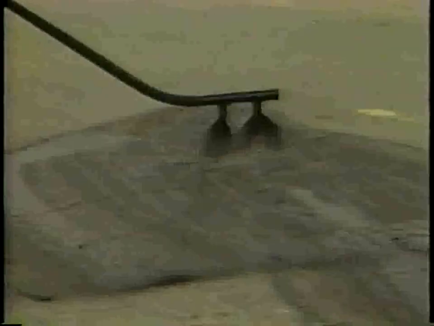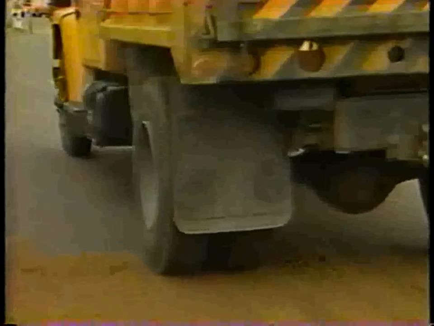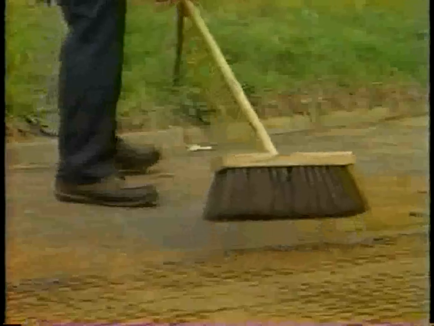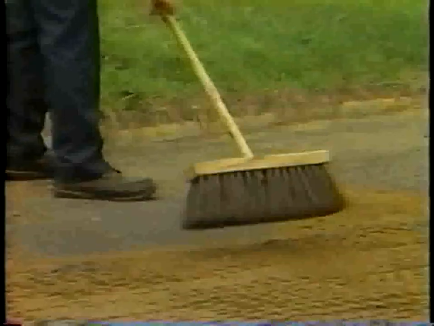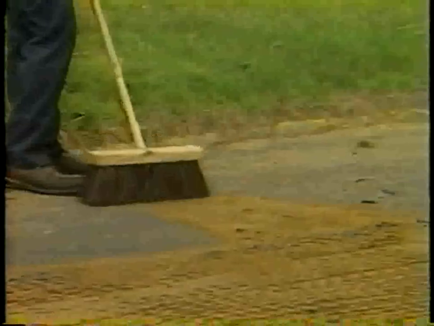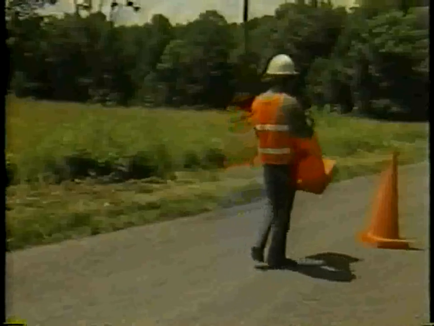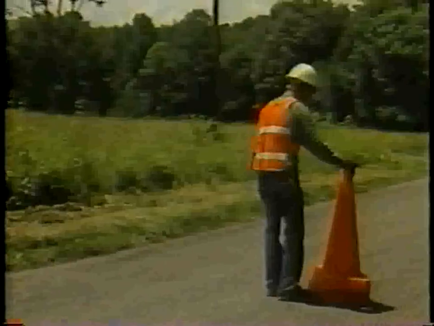Apply the liquid asphalt over the cracked area. Step 5. Spread the cover aggregate. Step 6. Roll the aggregate. Step 7. Clean the worksite. Step 8. Remove the traffic control devices.